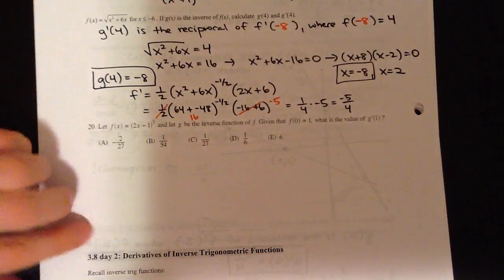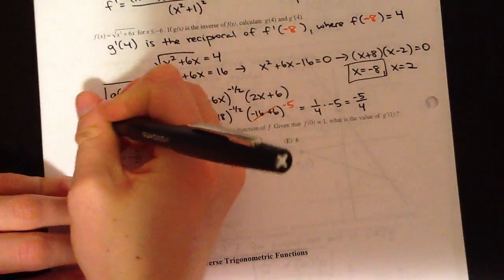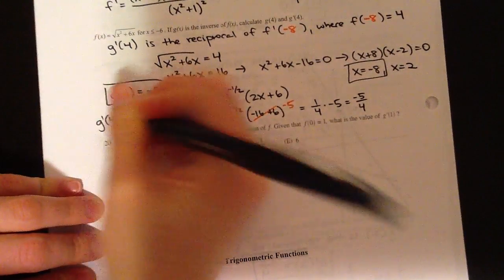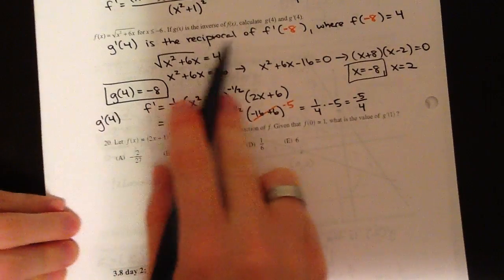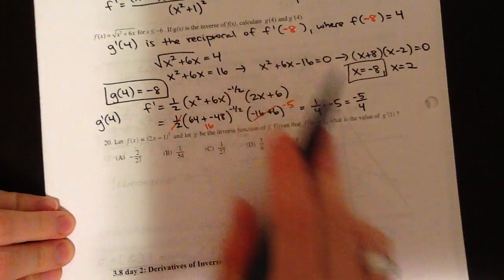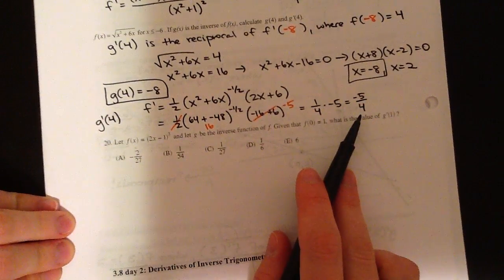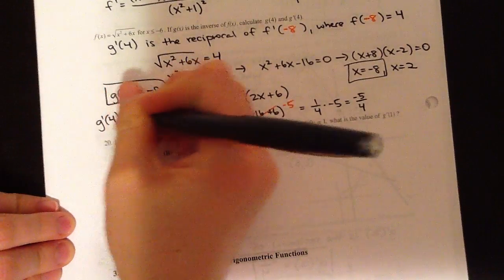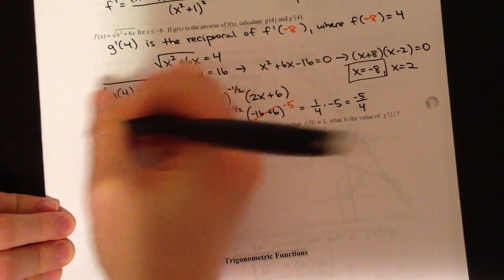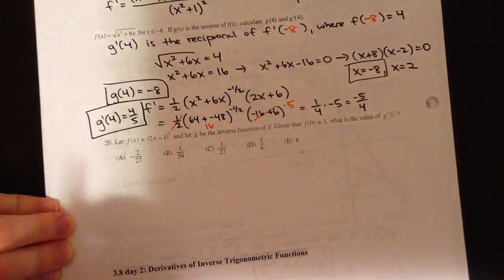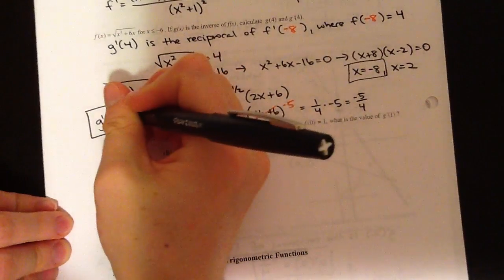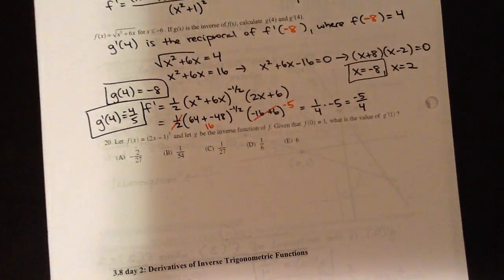What I need also is g prime of 4. g prime of 4 is the reciprocal of f prime of -8. Well, f prime of -8 is -5/4, so that must mean that g prime of 4 is a +4/5. Oops, I'm sorry, not opposite reciprocal, just the regular reciprocal. So -4/5. I'm not taking the opposite reciprocal. This isn't parallel line stuff. I am just flipping numerator and denominator, and that is it.